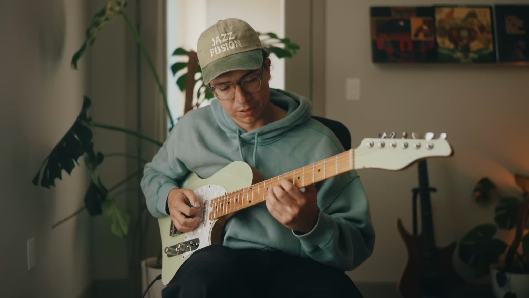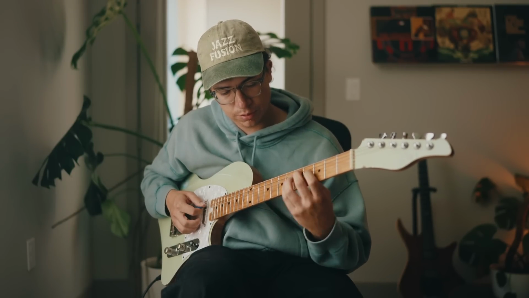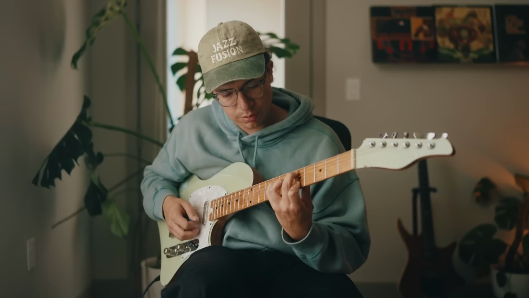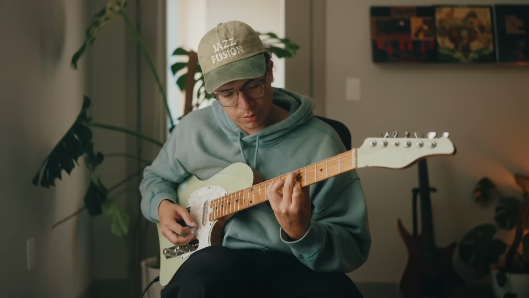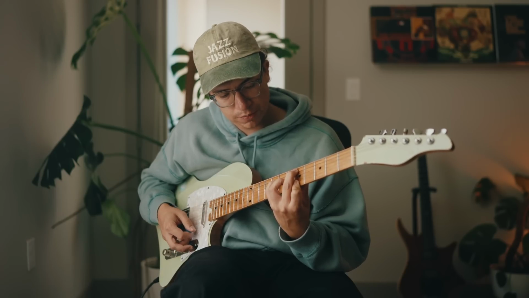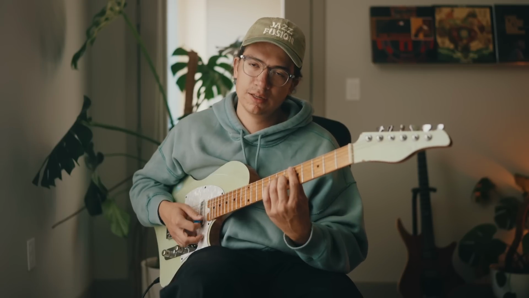Let's see, maybe I'll go like this. In relation to a Mixolydian, this is the 4, the 1, the 3rd, and the 5th, which creates a D major 7 chord.